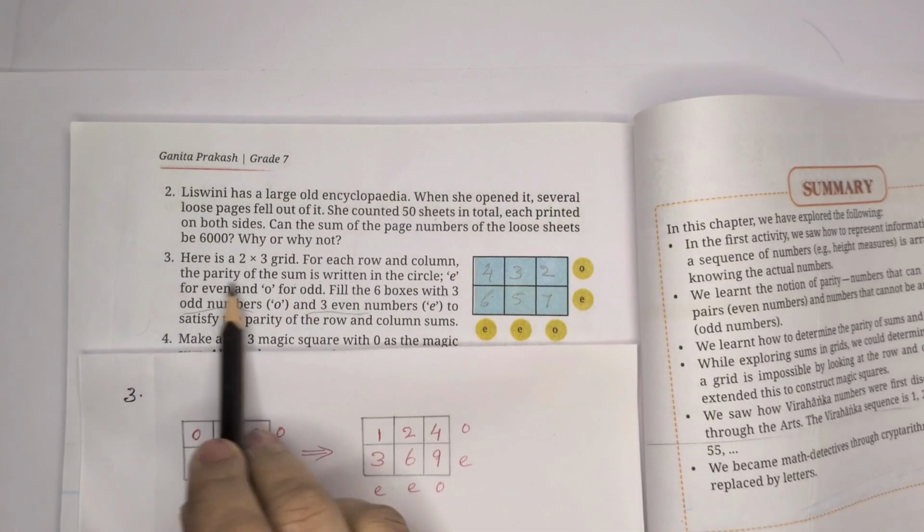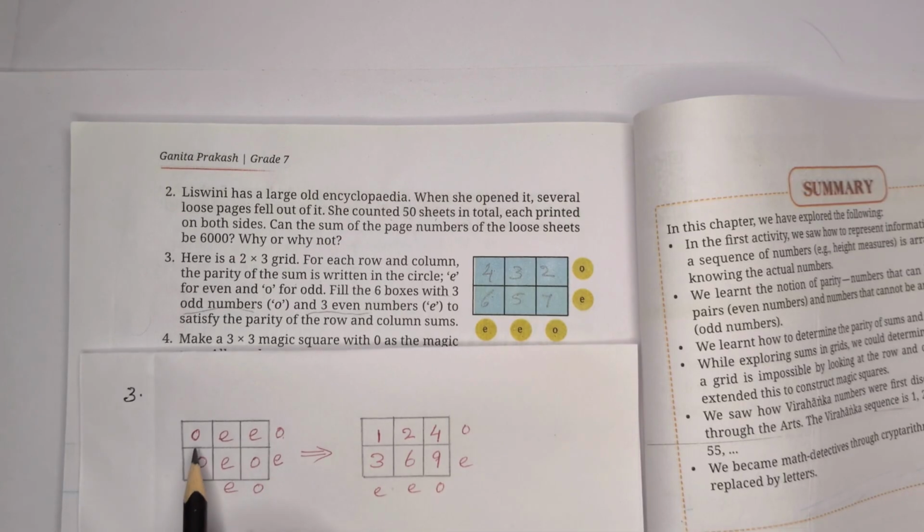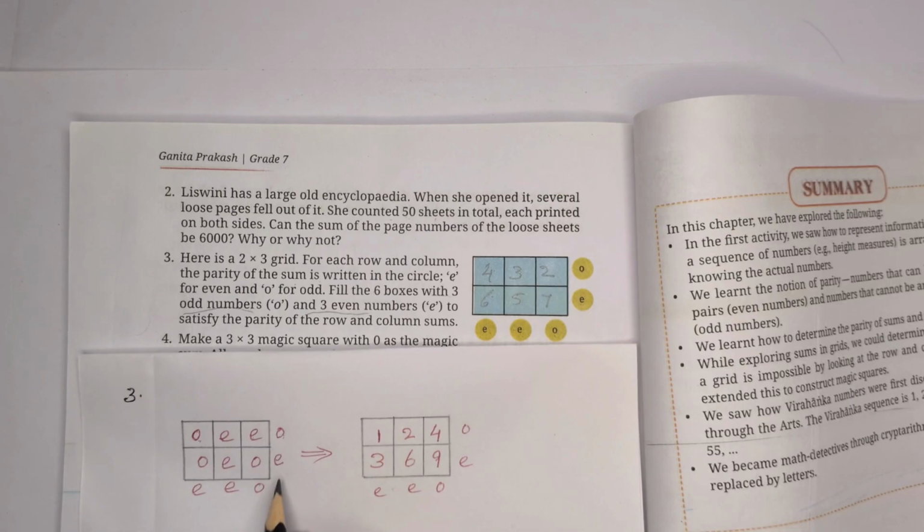Here is another example for that question. To get odd, one of the numbers is supposed to be odd. Even plus even plus odd, that is odd. To get even, 2 odds and 1 even. Odd plus odd, even plus even, that will be even. Odd plus odd, even plus even plus odd, odd.